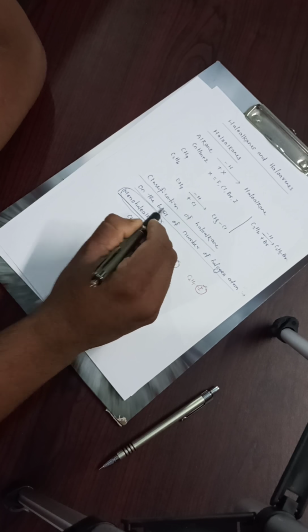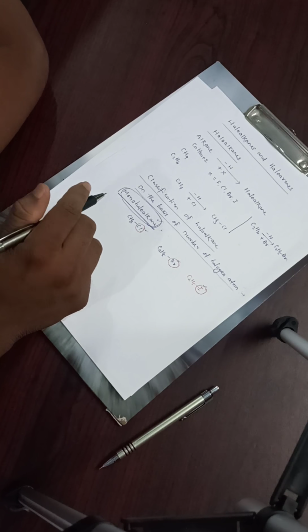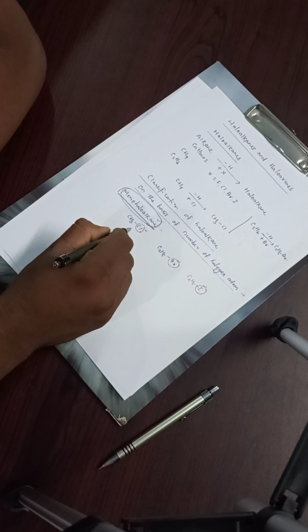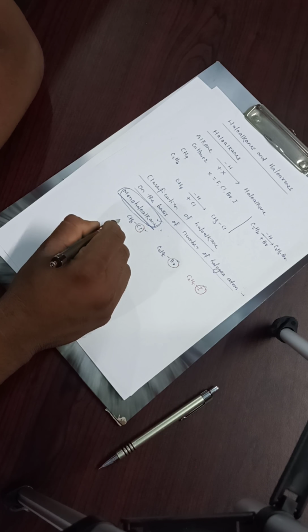Again, monohaloalkane is further classified into 3 types. In this case, all carbon atoms are sp3 hybridized.